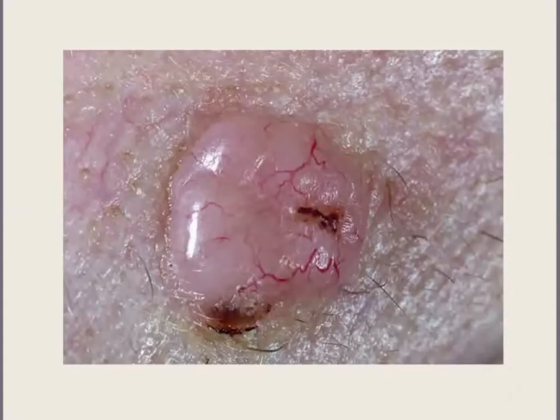This is the classical or typical picture of the nodular BCC. We have a pearly white or pink papule, well demarcated, lobular, irregular in shape or in margins, with telangiectatic blood vessels, telangiectasia.